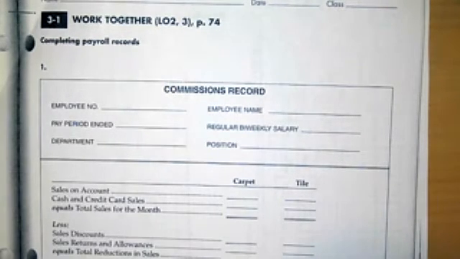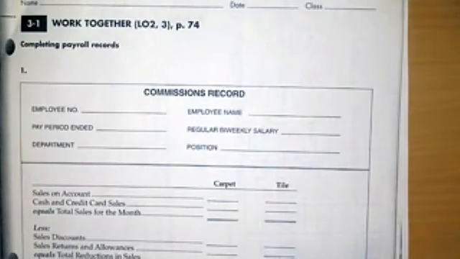3-1 is very similar to what we did in Accounting 1, and 3-2 adds on a little more. But it's all good. It's all about the same. So I'm going to read through the problem for Work Together 3-1.